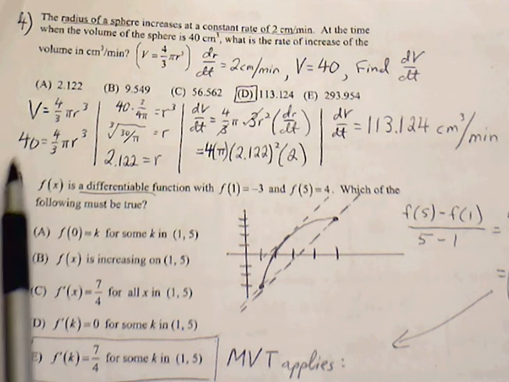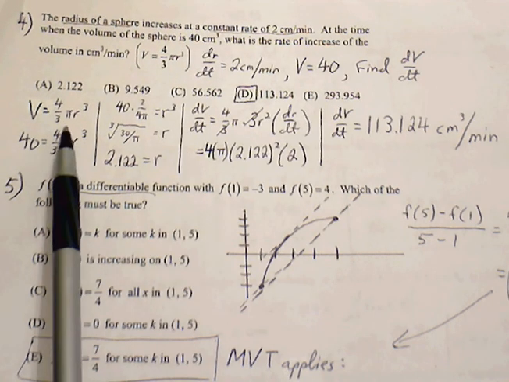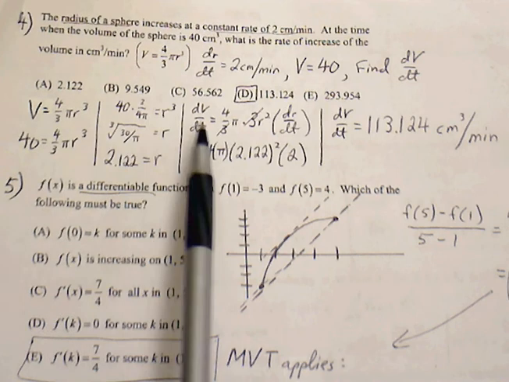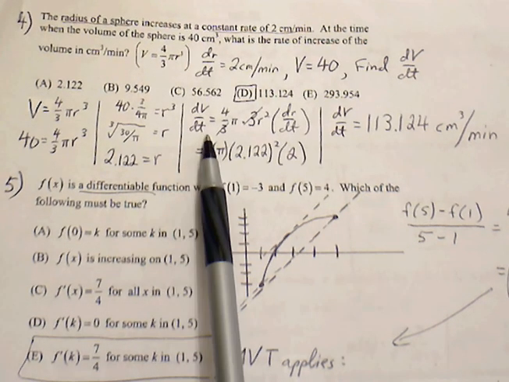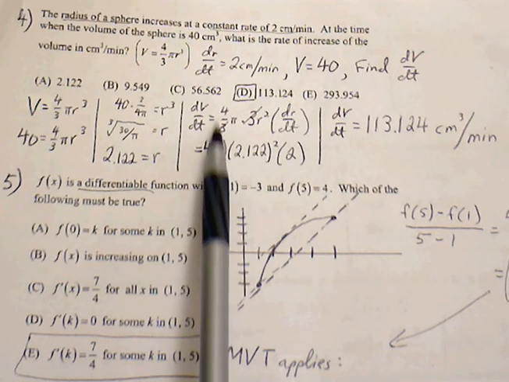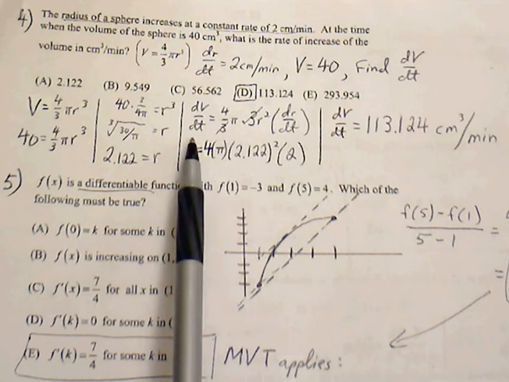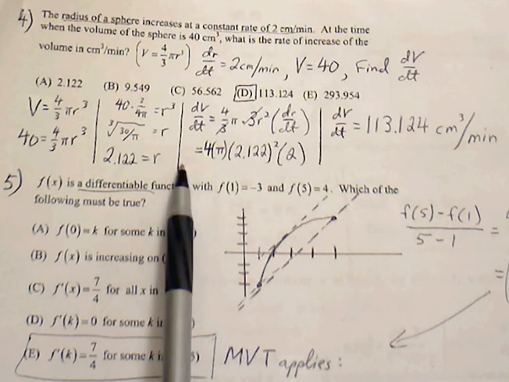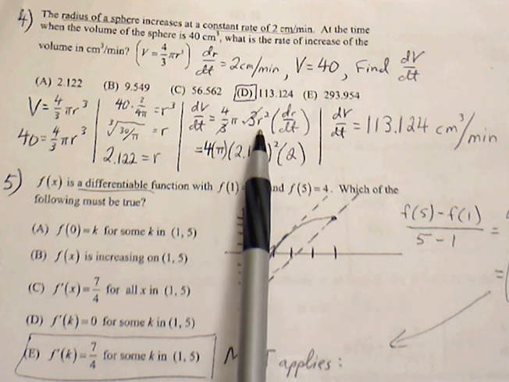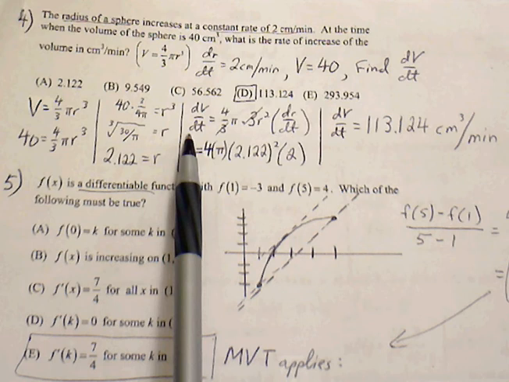And let's see, we can find the derivative. So I'm going to jump ahead and look to see what we need. So for dV/dt, we find the derivative. It becomes 4/3 pi times 3r squared times dr/dt. The 3's cancel out, so we're left with dV/dt equal to 4 pi r squared dr/dt. Okay. We're trying to find dV/dt.